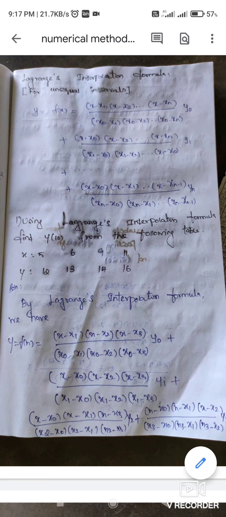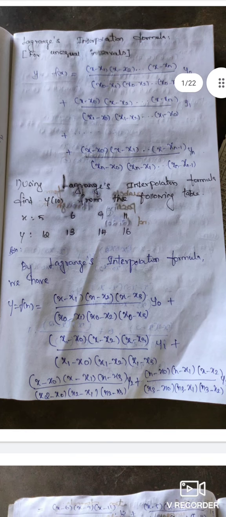This is the formula. Now we have to see the problem.